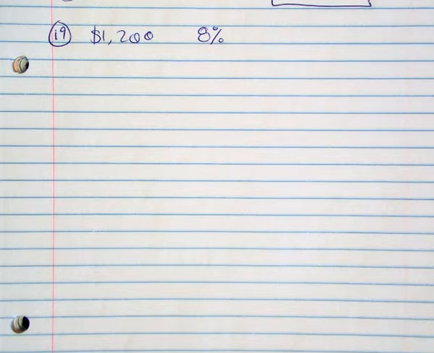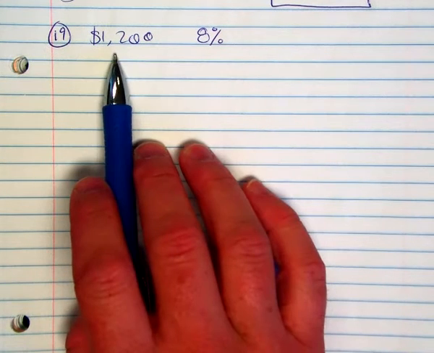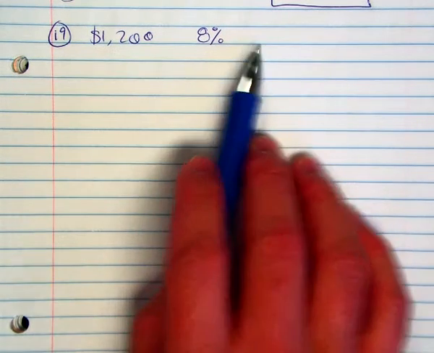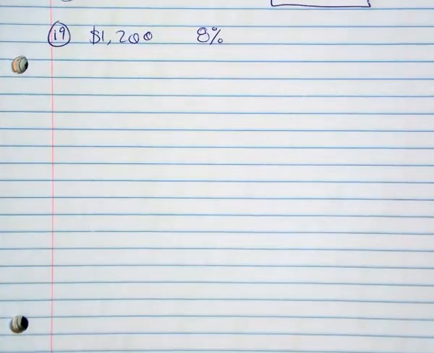Normally, what we would do is we would calculate the 8%, add it all up, find that new total, take 8%, add it all up, and we have our final answer. It's the end of it. It's what we get at the very end.